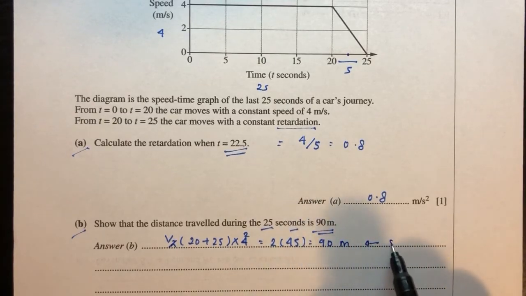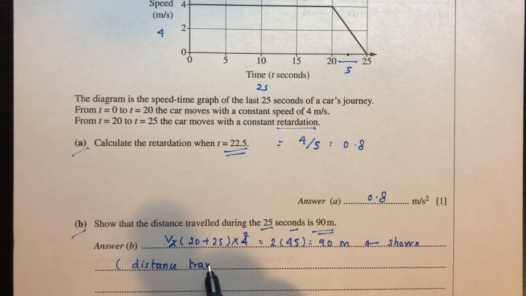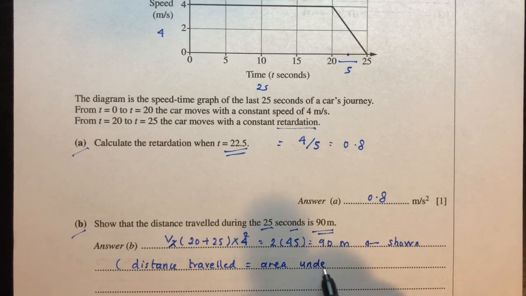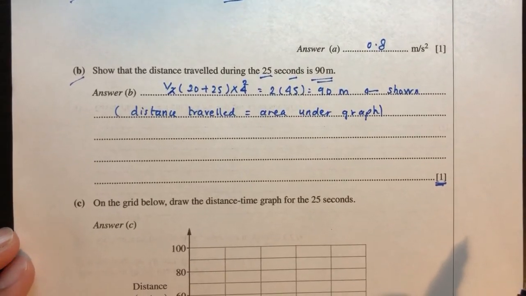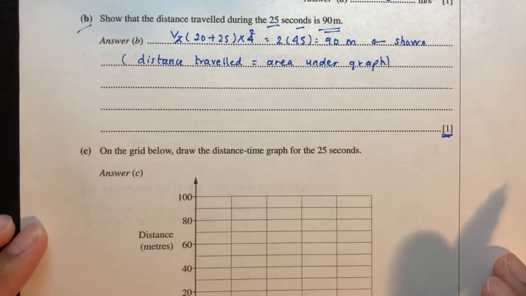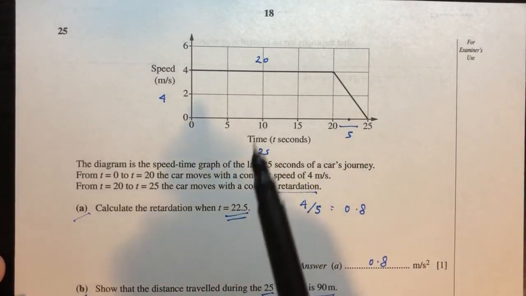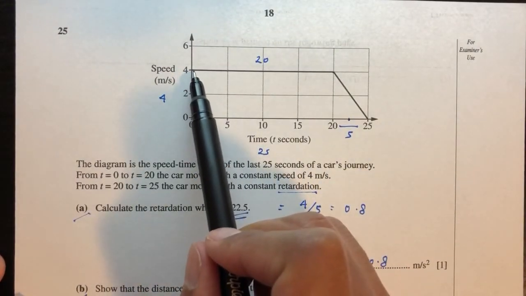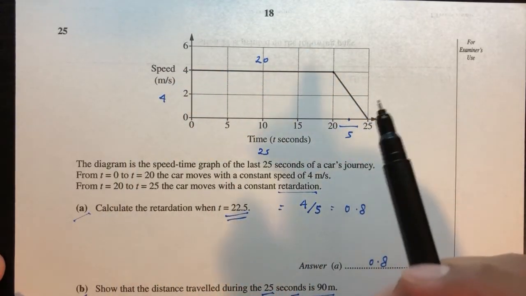So this is shown. You can always write distance traveled equals area under graph. This is just for 1 point. Now for part C, it says on the grid below, draw the distance-time graph for the 25 seconds. Here you can see we only have 2 major parts. One part is it travels with constant speed, and then with slowing speed. So we have 2 parts.